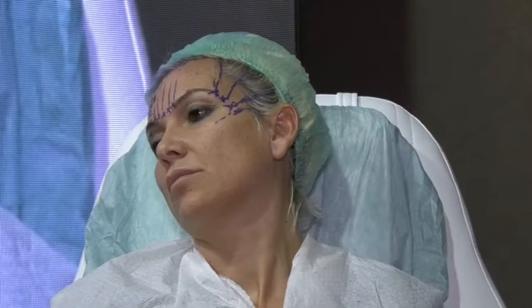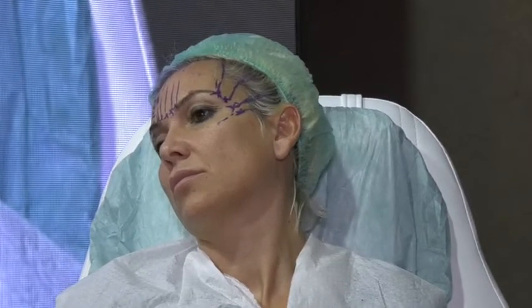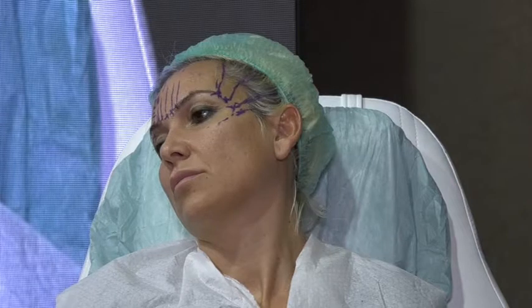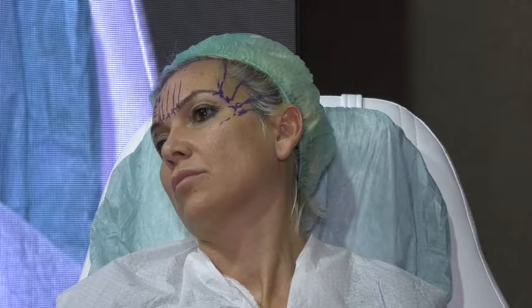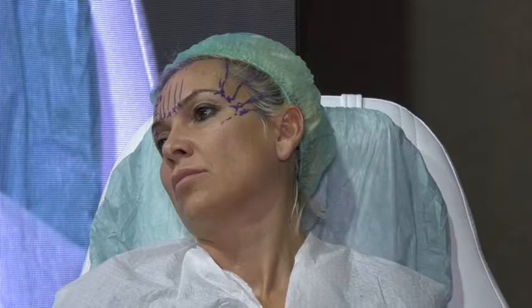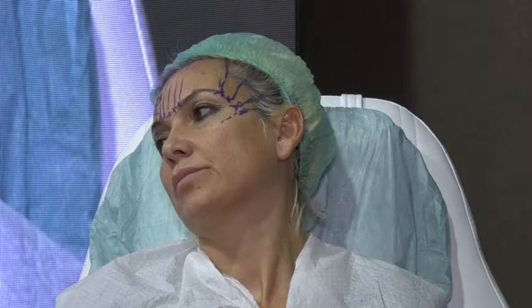The doctor is asking a very valid question. Do we have to inject botox before we do the threads? What is the answer? The answer is no. It's irrelevant. It's another story. If you want to do the botox just for the botox, do it. If you want to do the botox just to insert the thread easily, it's not my main objective. No.